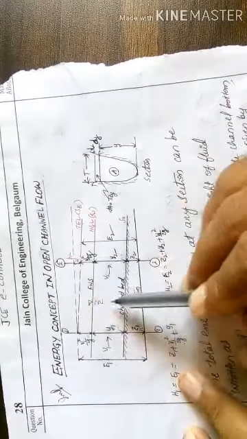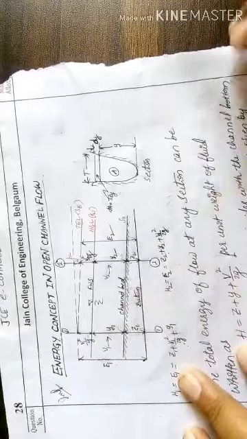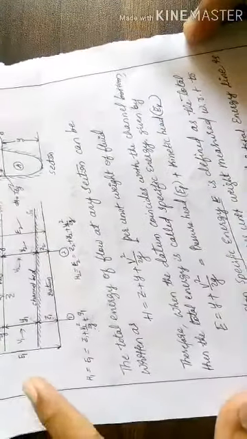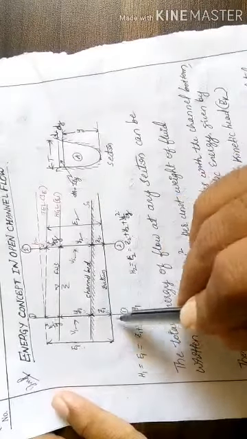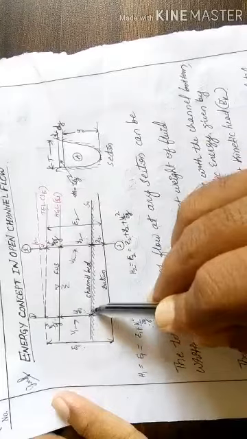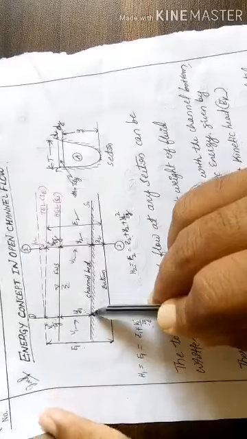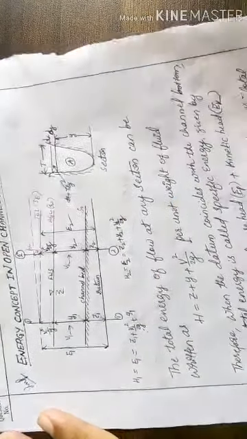The distance between the channel bed and the total energy line represents the specific energy. So specific energy is also a total energy, but it is measured with respect to the channel bottom. So here this datum is coinciding with this one. Okay, so that is called specific energy. I hope you understood this one.